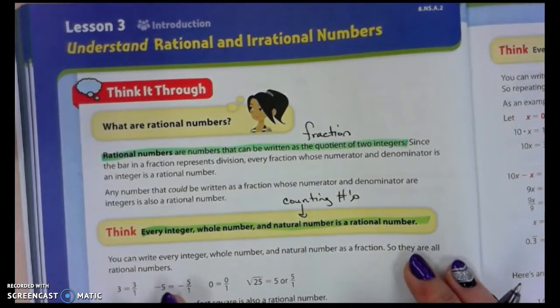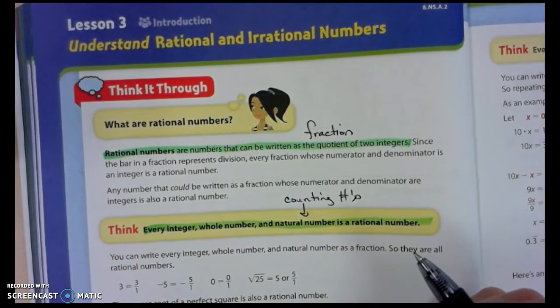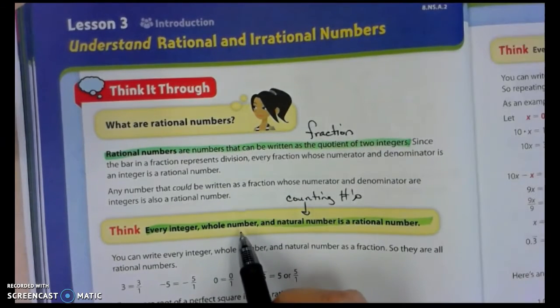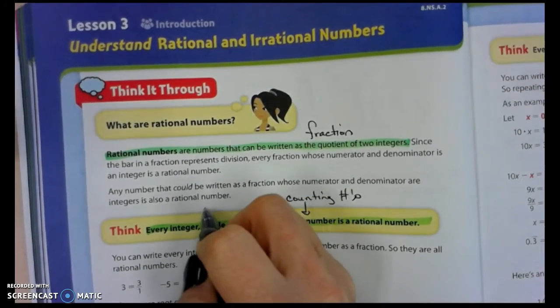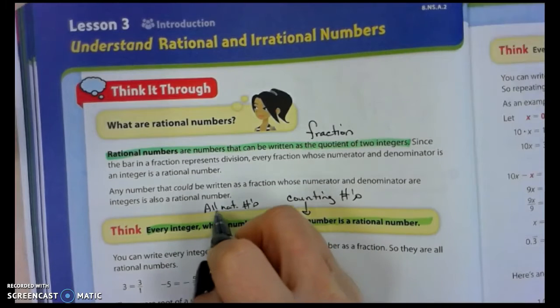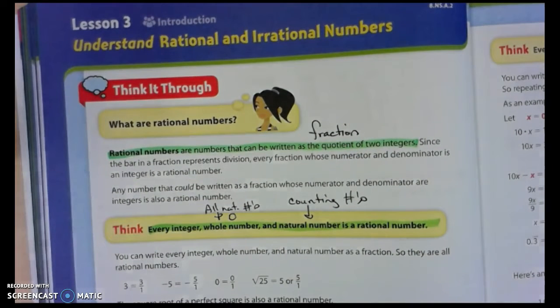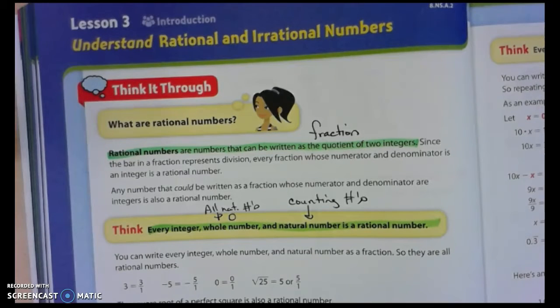Somewhere around first or second grade, that's when you move into the whole numbers. Whole numbers include all of the natural numbers and 0. Okay, somewhere around first grade, you learn the concept of 0.